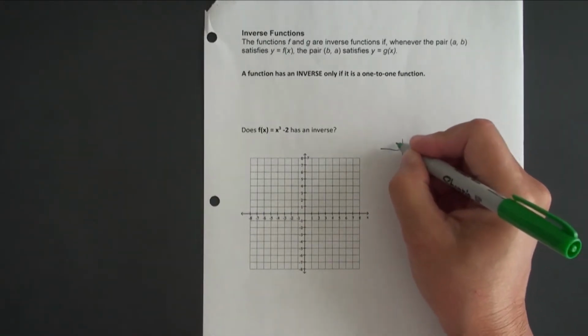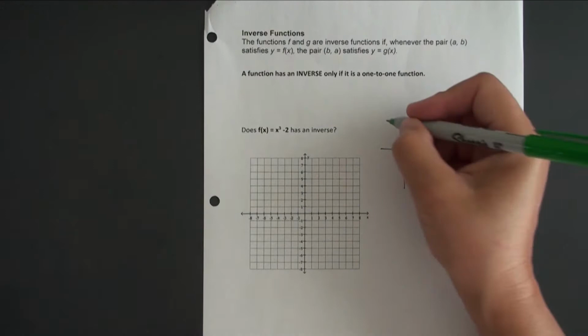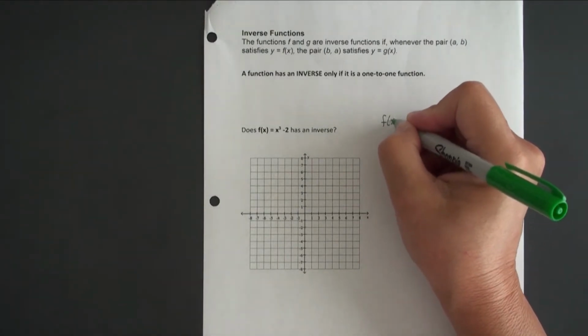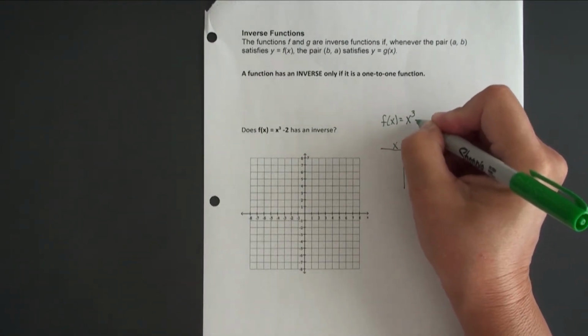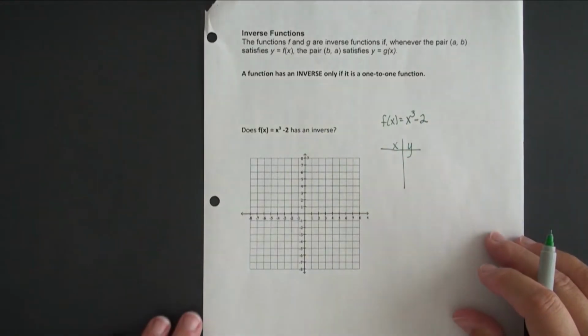I'm going to graph it by making a table for f of x equals x to the third minus 2.